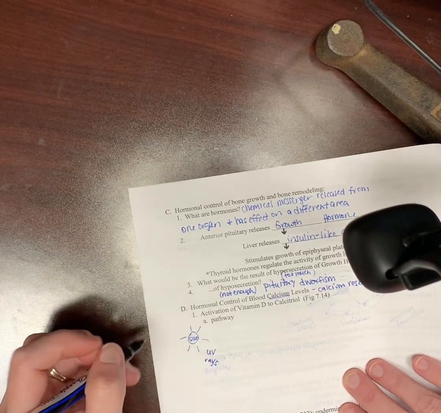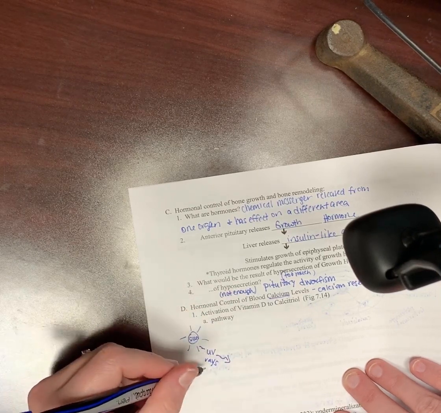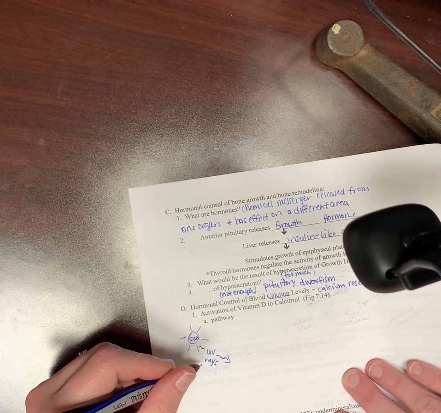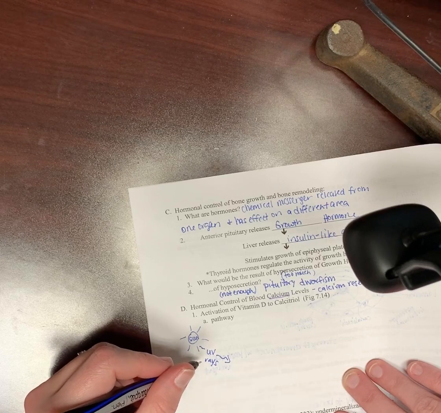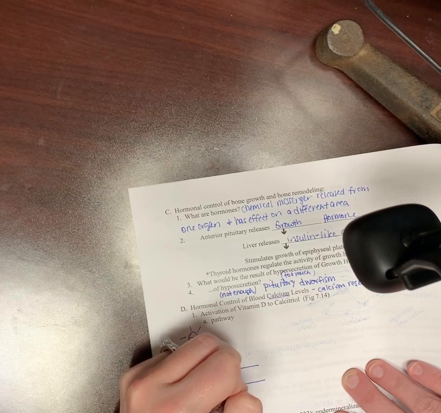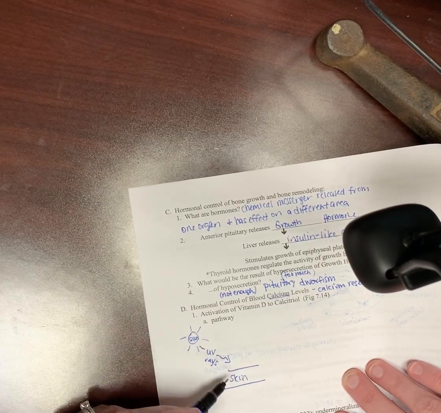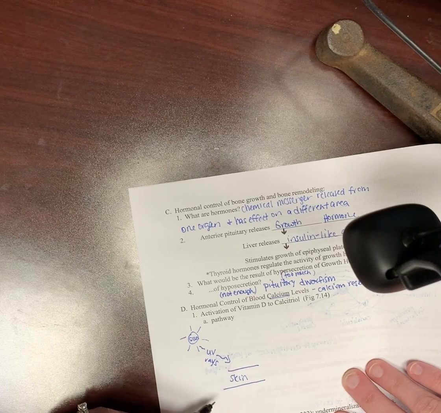I know we say UV rays are bad. UV rays are bad. That's why we don't go to the tanning bed. However, some UV rays are good for sun exposure. Those react with the skin. Too much, you get a sunburn, but it's necessary. This is a normal pathway.